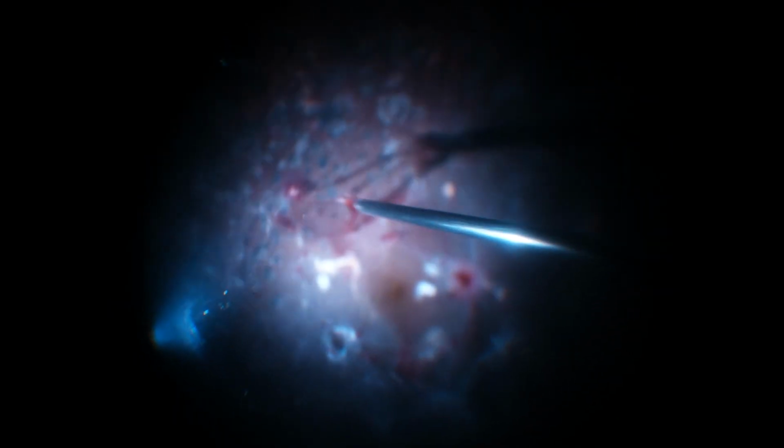The bleeders were further cauterized. The membrane dissection was completed.